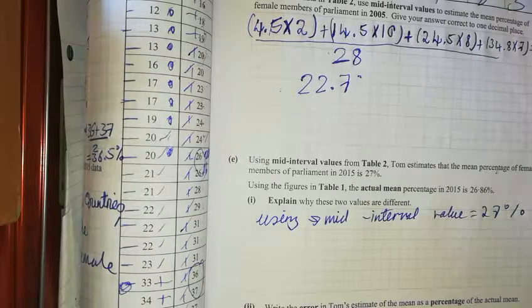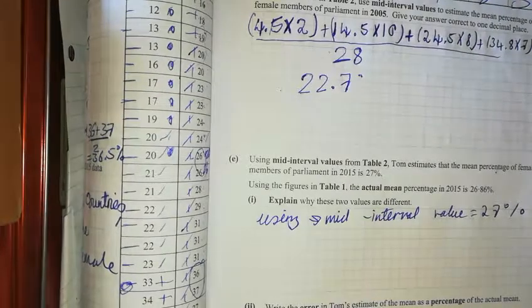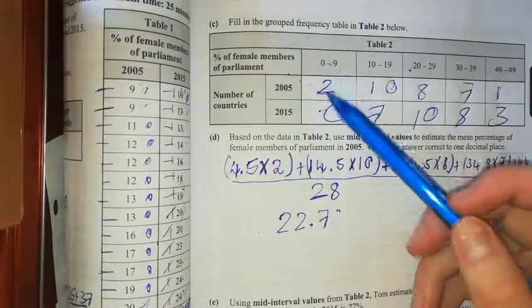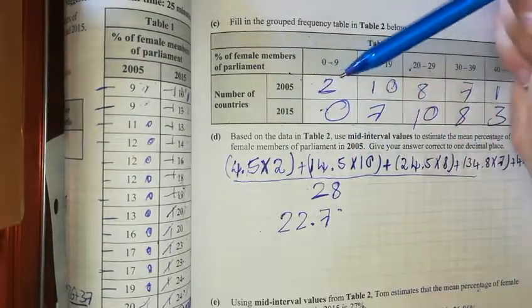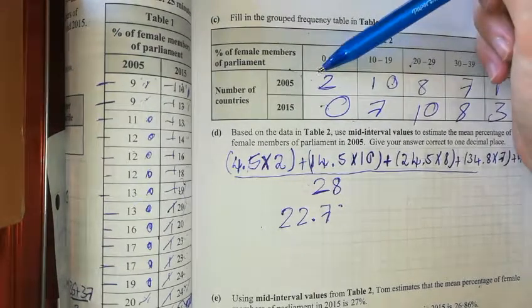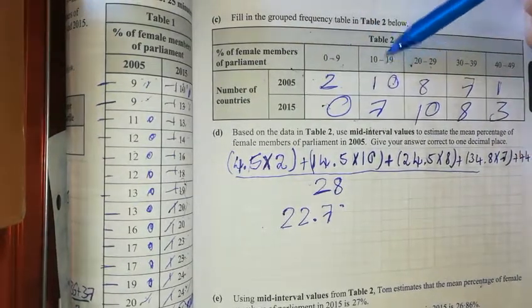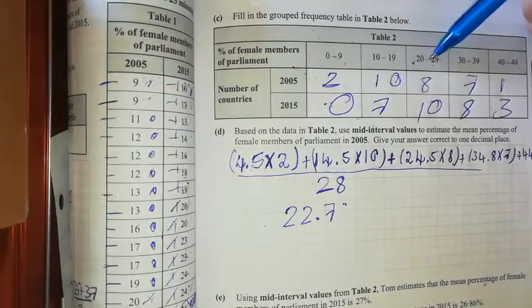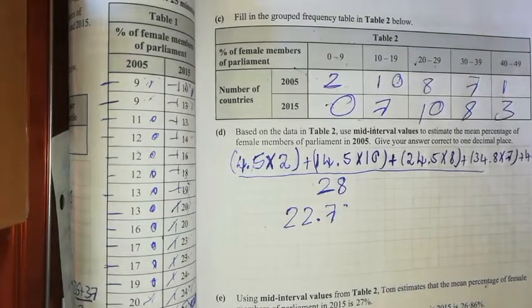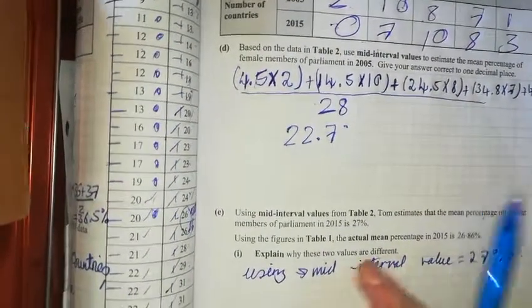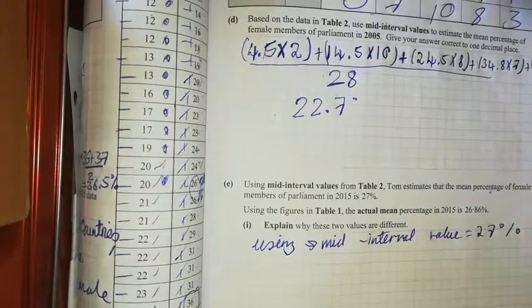Well, when we do mid-interval values, it assumes that every value in the interval is the same. So it assumes that all the values in this interval are at 4.5, but they could have all been at 0, they could have all been at 9. Here it assumes that all the values are at 14.5. In this case, it assumes all the values are at 24.5, so it's assuming that all of the values are the same, but all the values are not going to generally be the exact same. So that's why the actual mean is a little bit different.